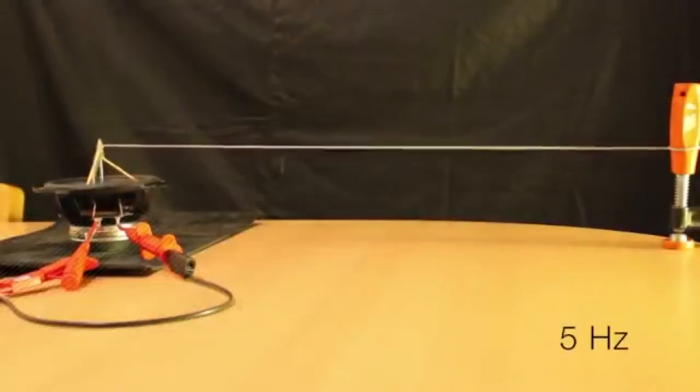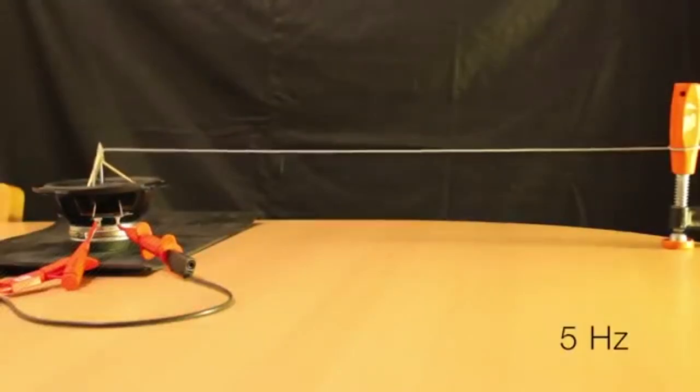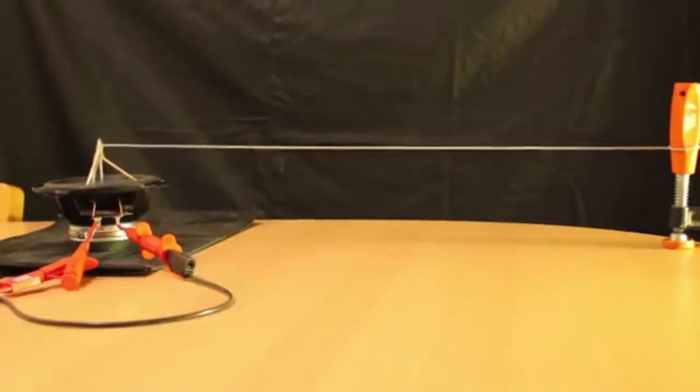So this is the whole system again. I'm now driving it at something like 5 hertz, 5 times per second, and I'm going to increase the frequency bit by bit. This is maybe 6, 7 hertz, up to 8, 9 hertz.